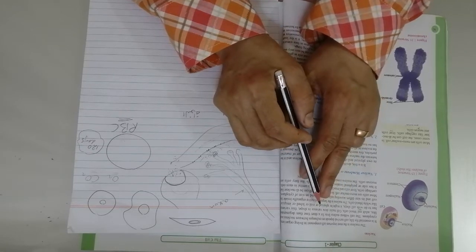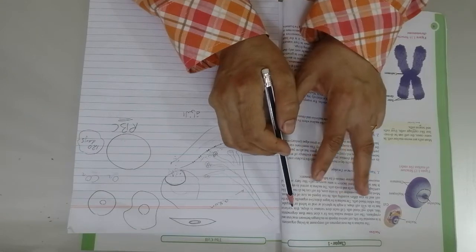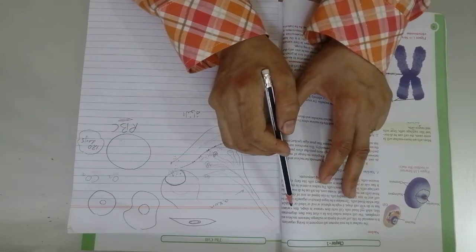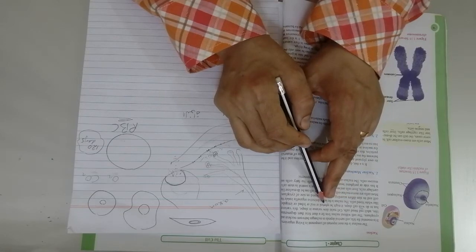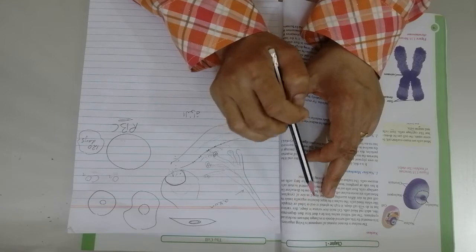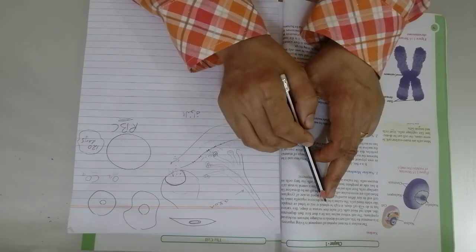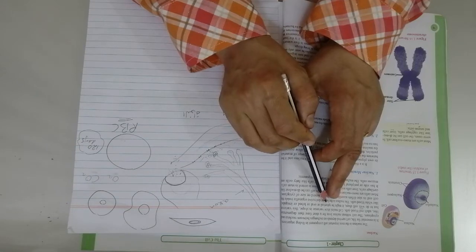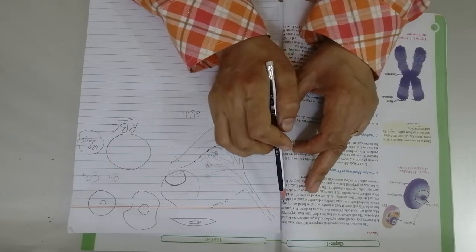Cell nuclei, as we said, show variance in shape. This variance has to do with cell shape. The nuclei have different shapes in different cells. They might have a spherical shape, oval, lobed, or irregular.